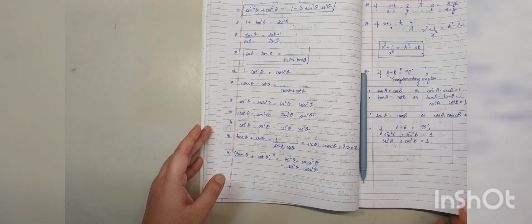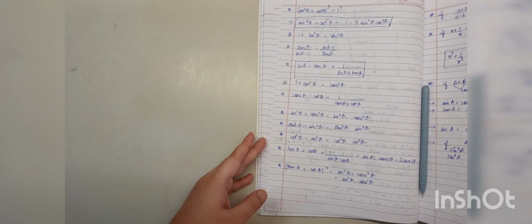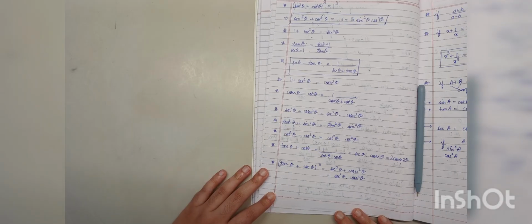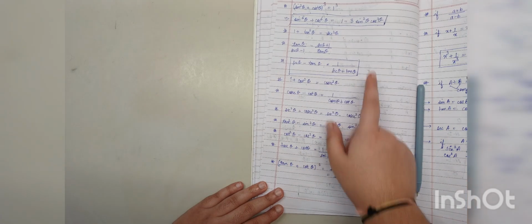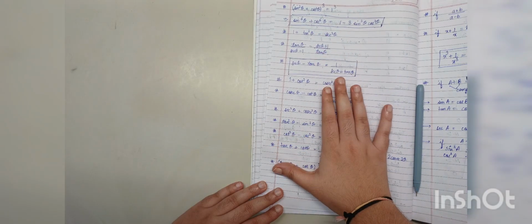I will tell you from where you can arrange all these identities. If you want to ace mathematics, then you first need to remember that practice is the only solution for this problem. And the next thing is that you should first do all the questions in NCERT and NCERT Exemplar. All the trigonometry questions in NCERT and NCERT Exemplar, do them all.